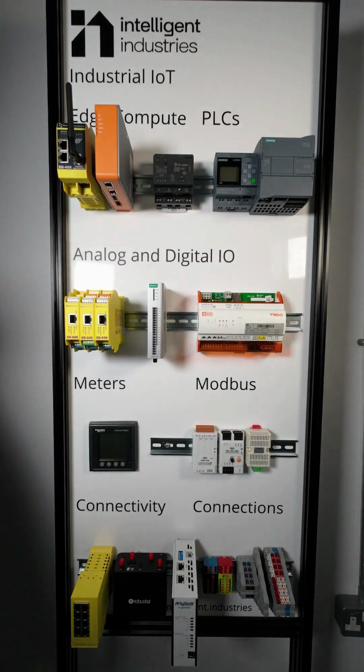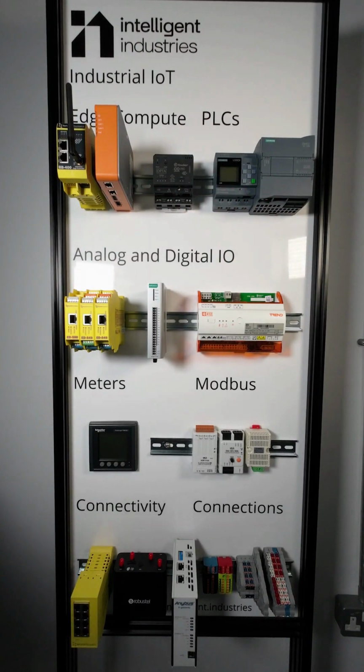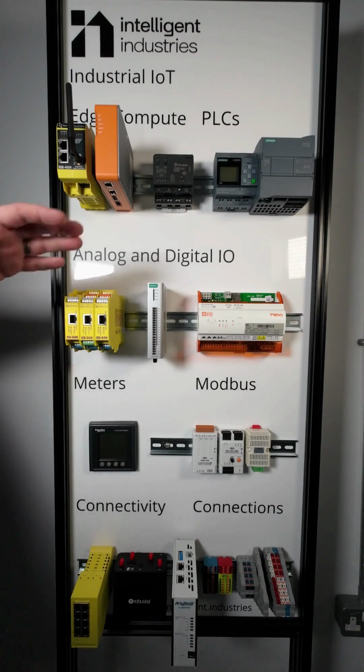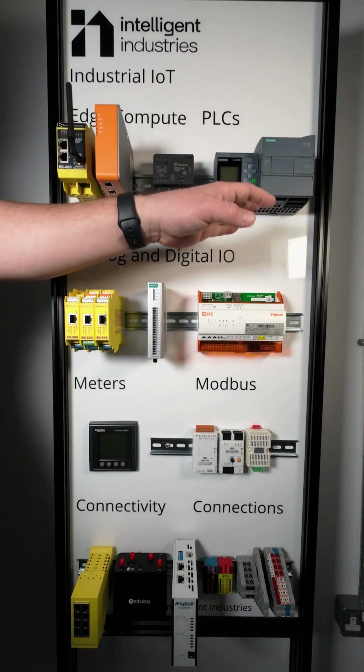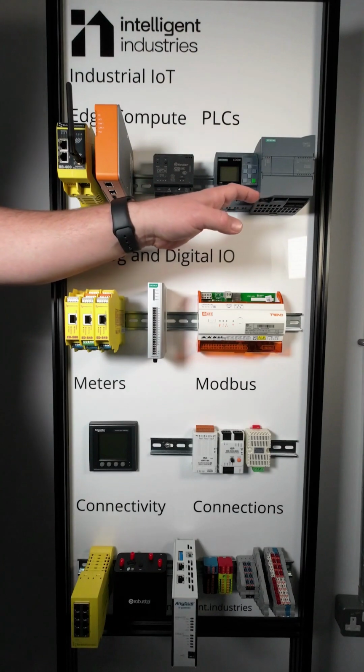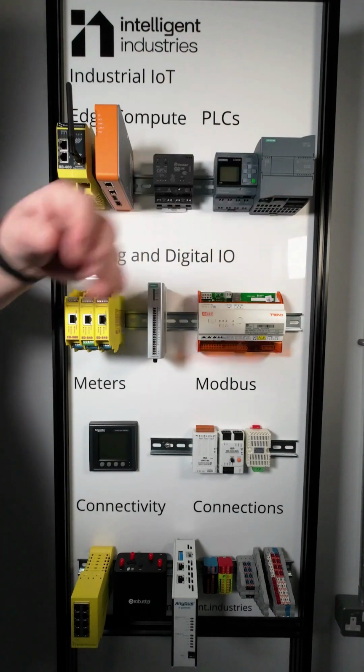PLC stands for Programmable Logic Controller, and basically they're industrial computers that are built to process inputs from sensors and to output a signal to things like actuators, drive controllers, and things like that. They typically run on 24 volts, and they come in a variety of flavours.